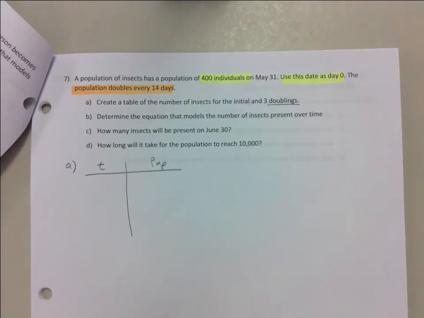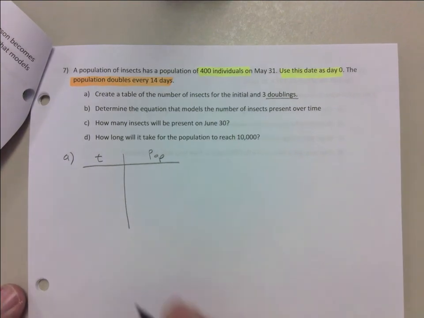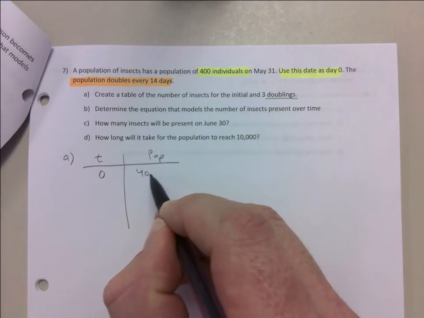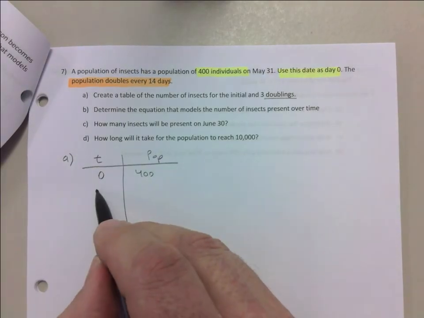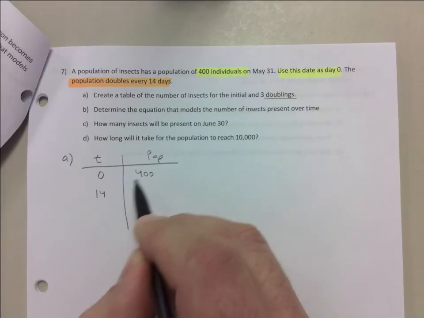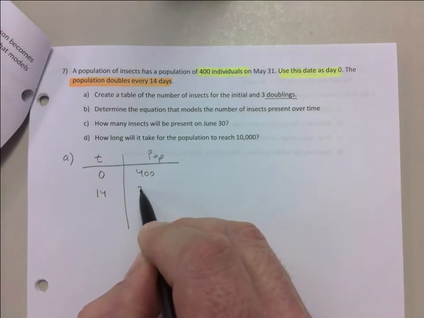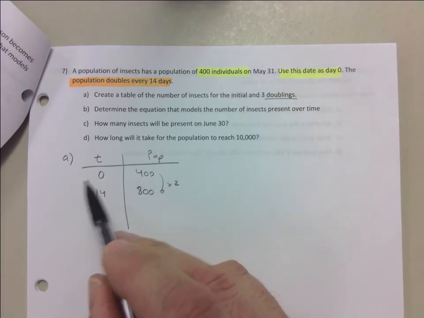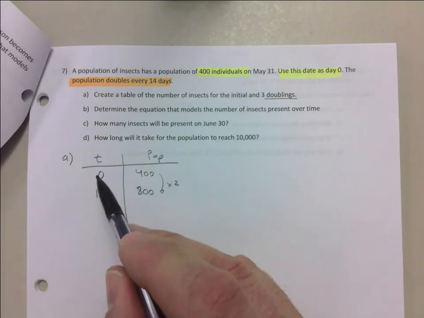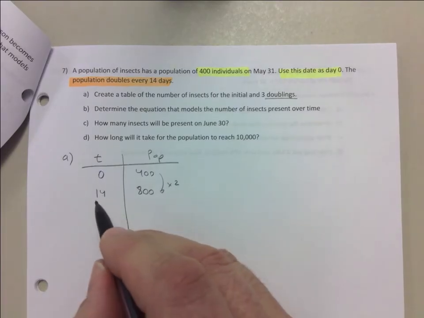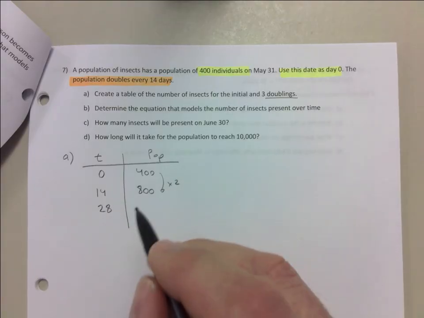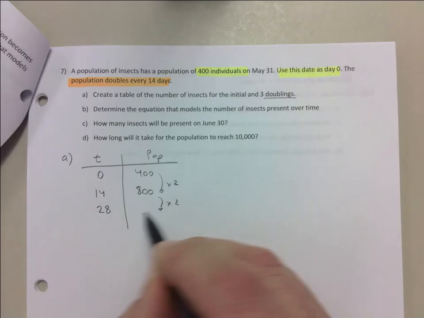You need to come up with your equation, right? So at time 0, please don't forget that, at time 0 we have 400. 14 days go by. We're going to be at 800, right? You double this. There's no doubling on the left side, please. There's no doubling here. Another 14 days go by. That means we will be at day 28. Our population doubles again.